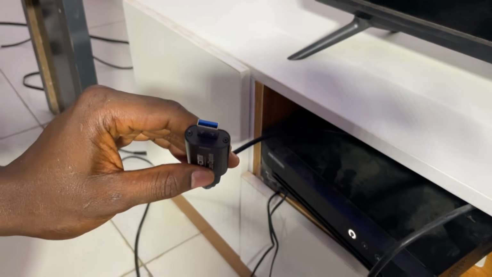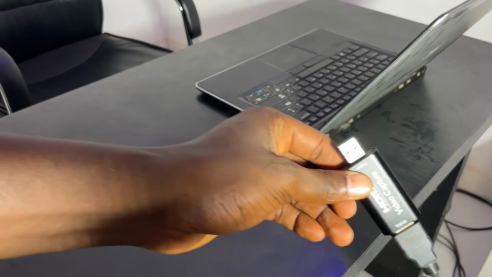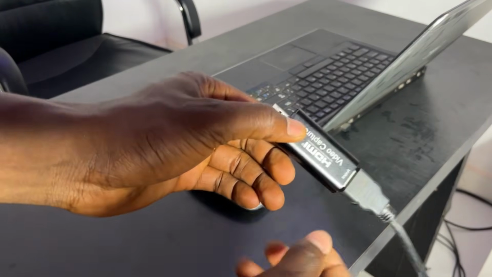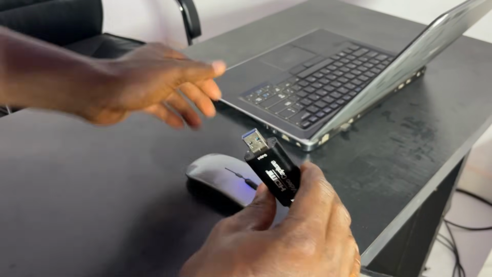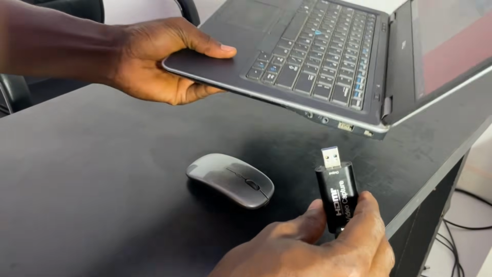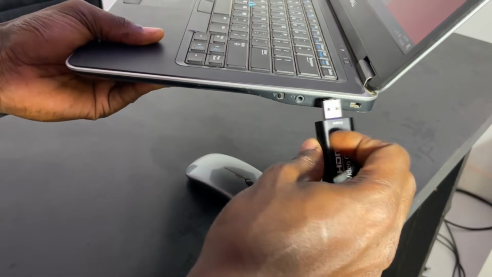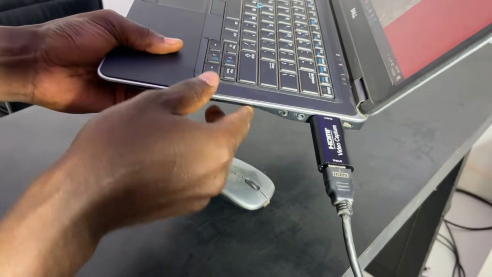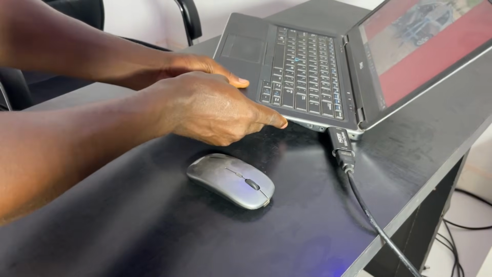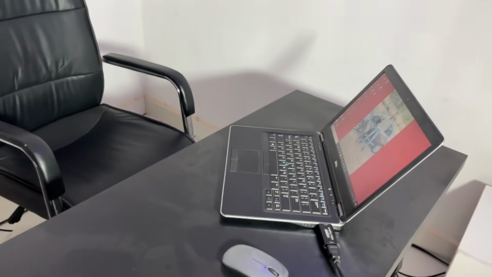I'll not take this part to my PC, just watch and see. So I will take this part. You can see this video capture. I'll take the USB to my PC. I'll connect it right here to my PC. You can see, right? If I connect it to my PC, then let me show you how the whole thing looks or works.